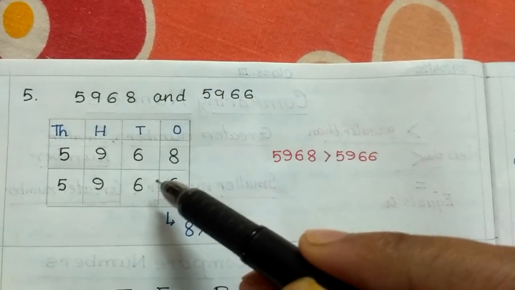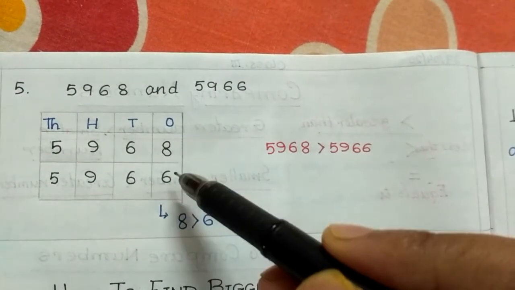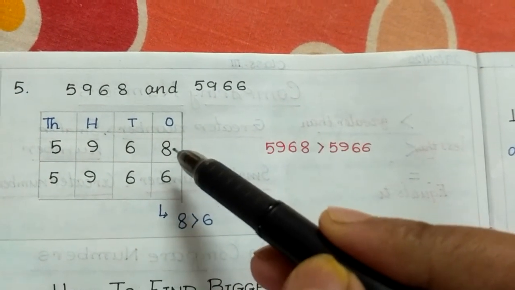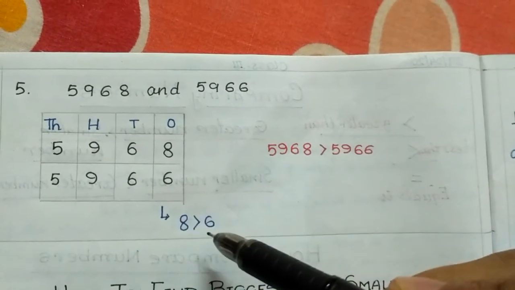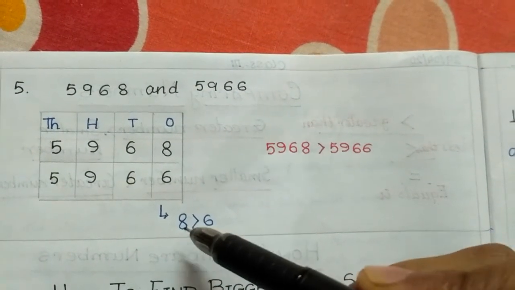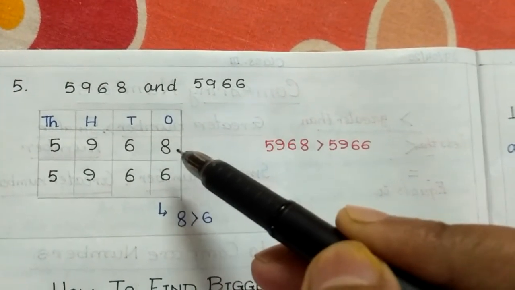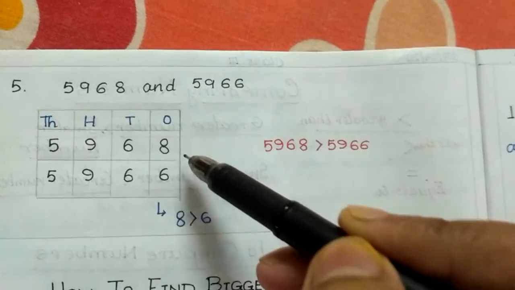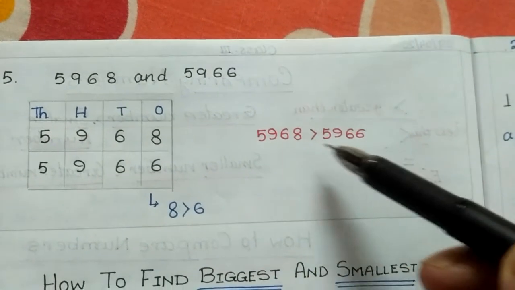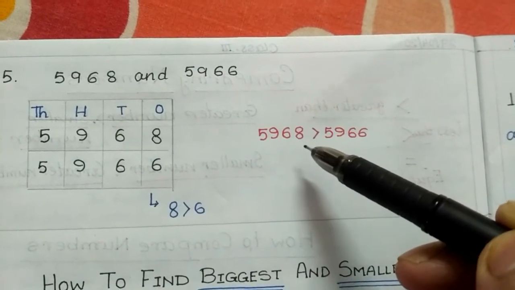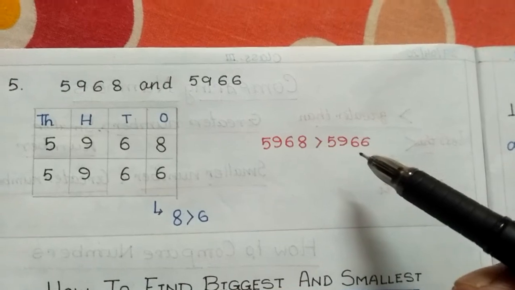So what can I do? We have to move on. That's the last of our hope. In the ones segment we can find out that one number has 8 and another number has 6. So we can easily write that 8 is greater than 6. The number which has 8 will be the greater number and the other one will be the smaller number. So 5968 is greater than 5966.